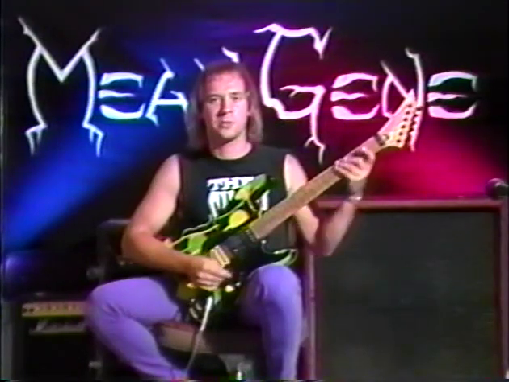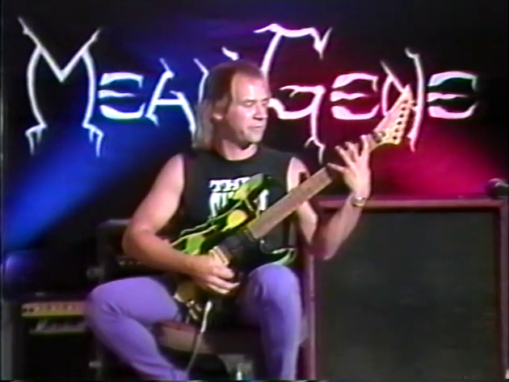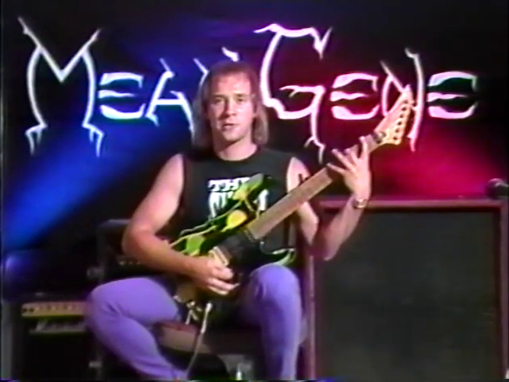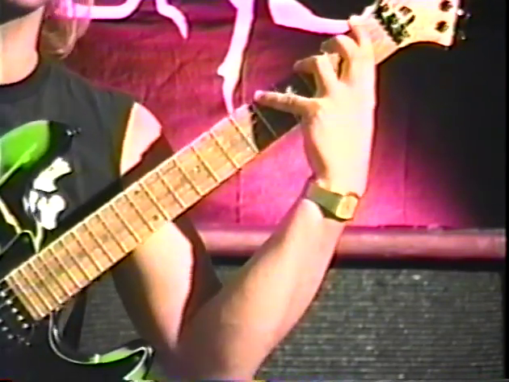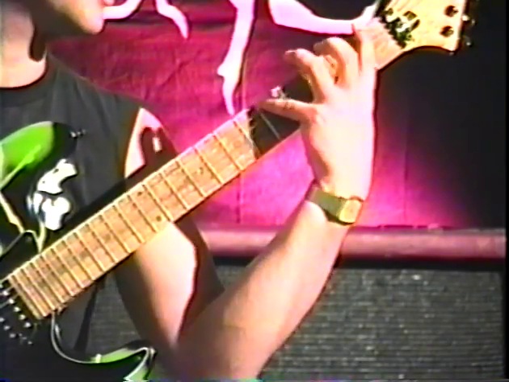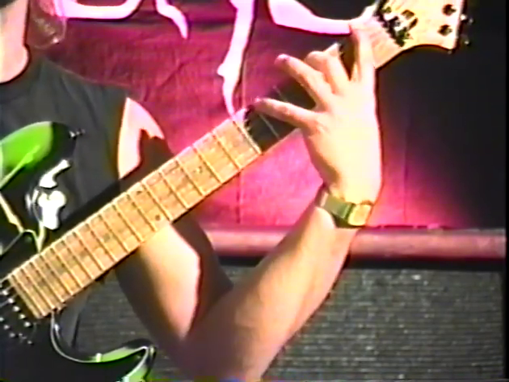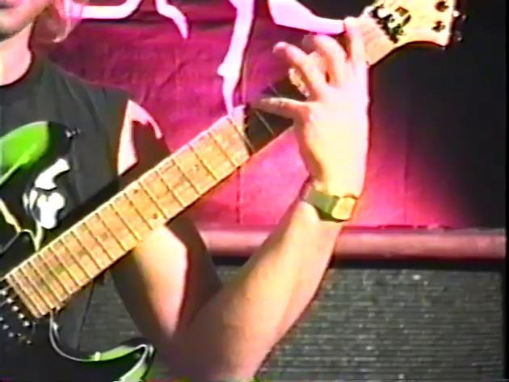When you do the whole step shape, you want to make sure you finger it with your 1st, 2nd, and 4th finger, because if you use your 3rd finger instead of your 2nd finger, you're going to find that the stretch is a lot bigger and it's going to hurt more. The 2nd finger you can stretch a lot farther if you use it right there.